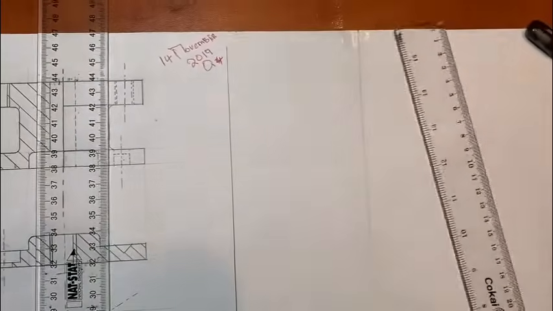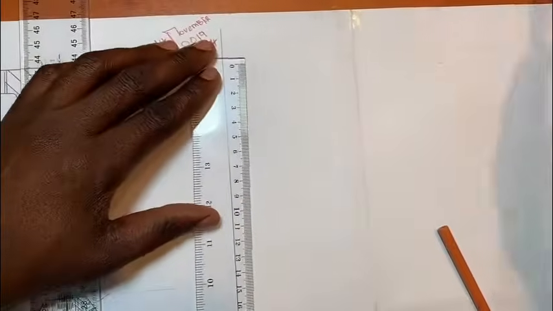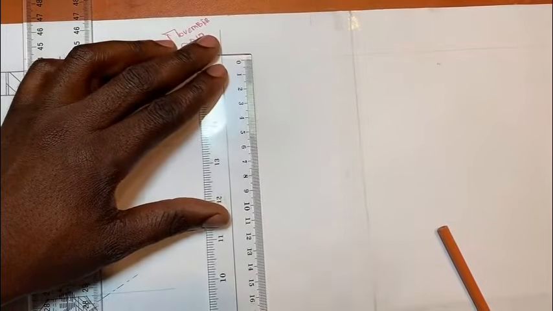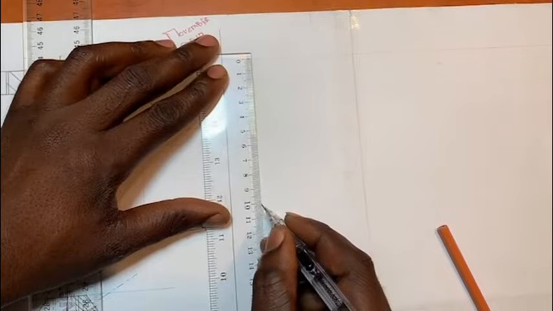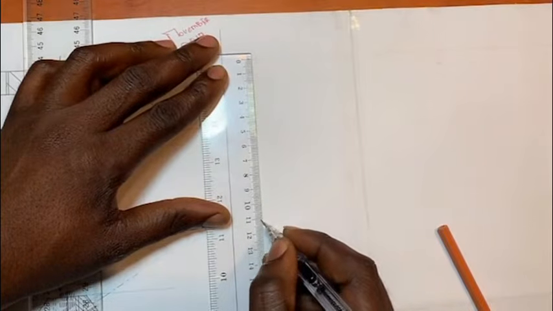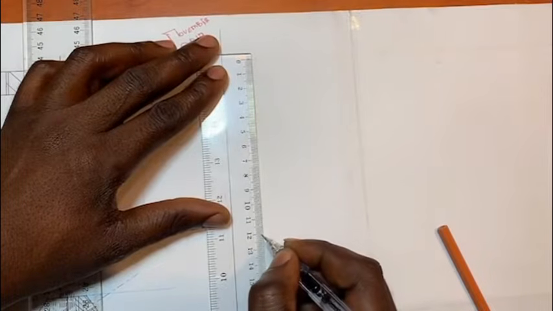Okay. Let me just zoom it out a little bit, so that you're able to see my dimension properly. So 109 millimeter, which is the half. 110, I'm looking for 109. This is 100, 105, 110, 115, 120.